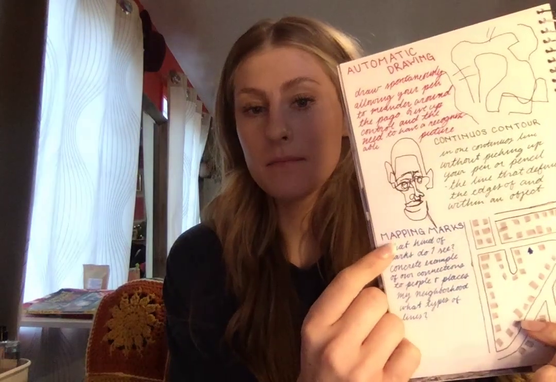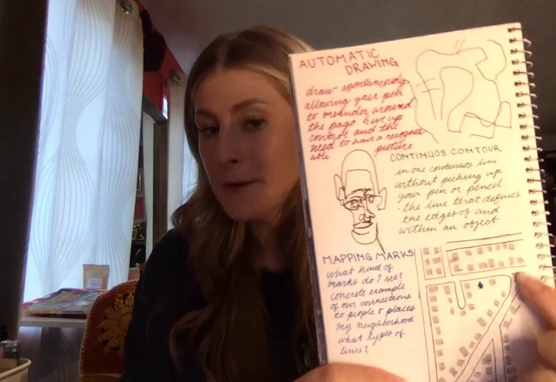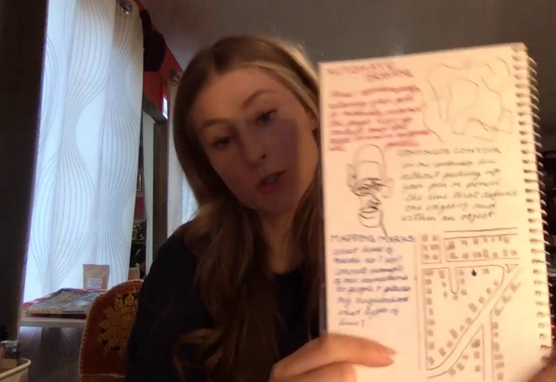And then my mapping marks. All of these definitions I did get from our fodder textbook. Some of the questions that I saw were like, what kind of marks do I see, or what type of lines do I see? And I did my neighborhood, and so I'm seeing curved lines but also straight lines, and other marks of like the houses and schools and stuff.